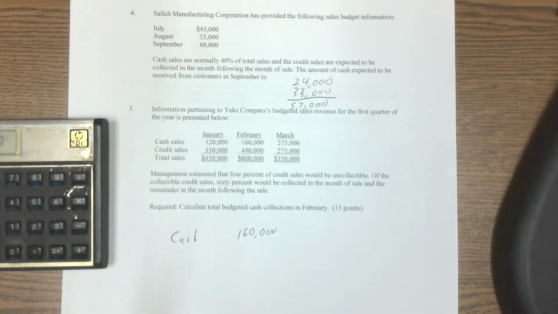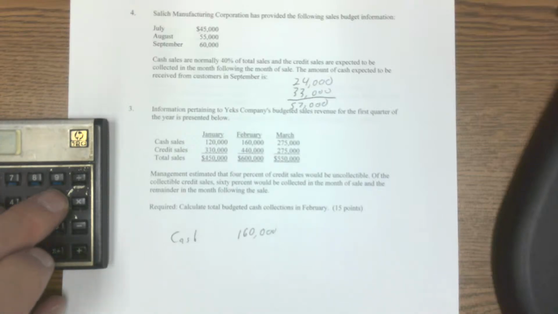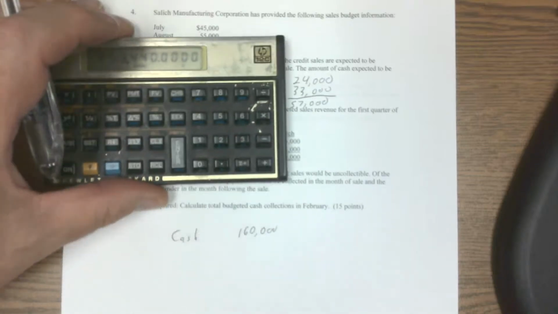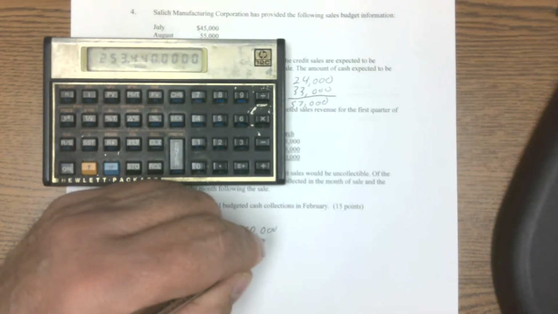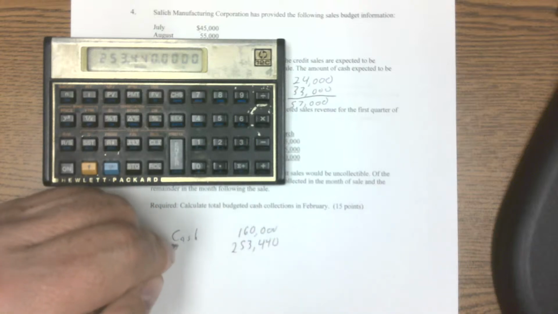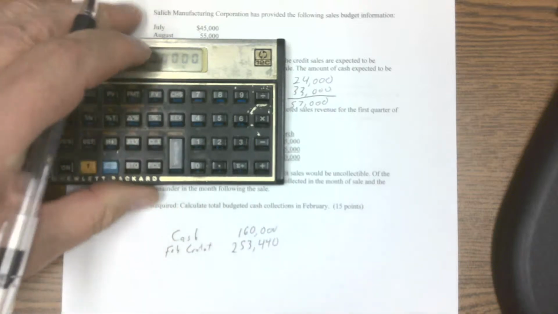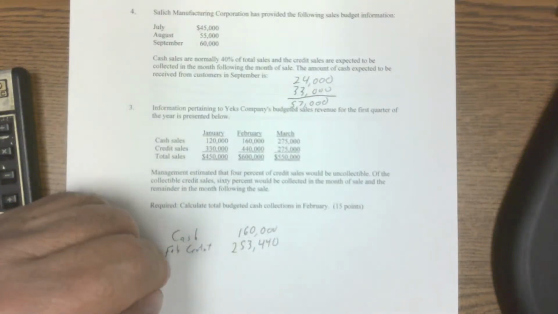So that 440,000 gives 422,400, and in the month of sale would be 60%. So that's what's collectible. And then 60% of that would be 253,440. That's Feb credit. And then we go back a month to January credit.